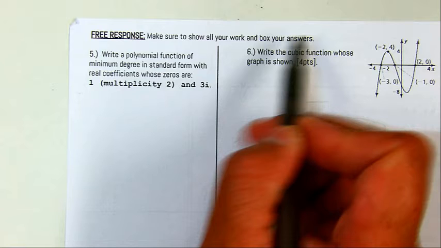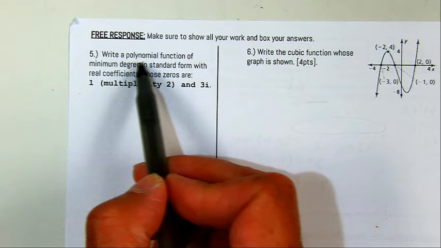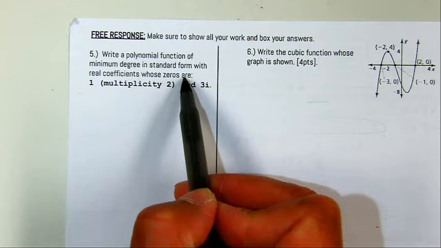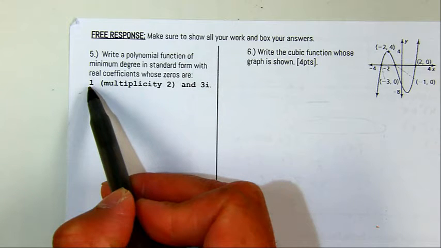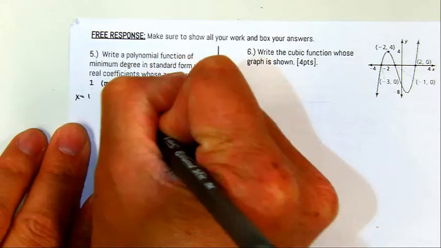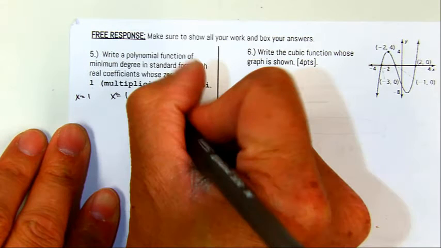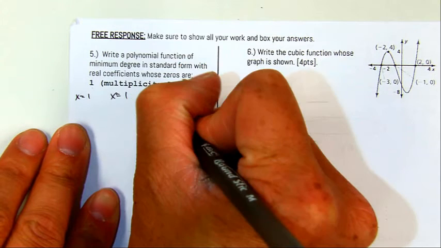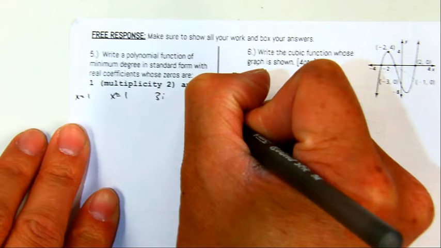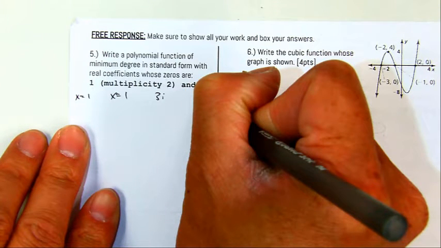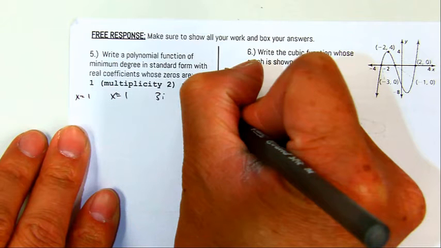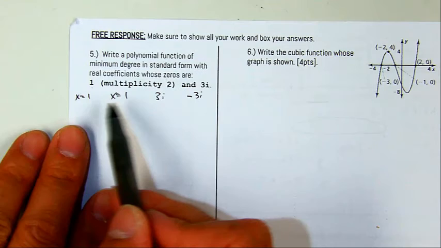Alright, question number 5 on the back side. Make sure to show your work in box of answers. Write a polynomial function of minimum degree in standard form with real coefficients using zeros 1 with a multiplicity of 2. What does that mean? You're just basically having the same number twice. You have positive 3i, and then you should have, remember, complex numbers come in conjugates, so that would be negative 3i. So you're going to have a 4th degree polynomial.